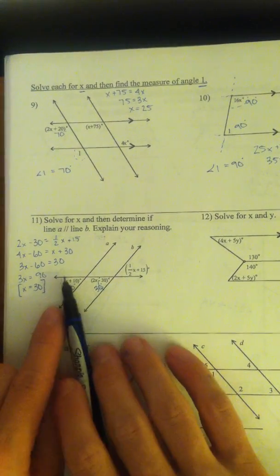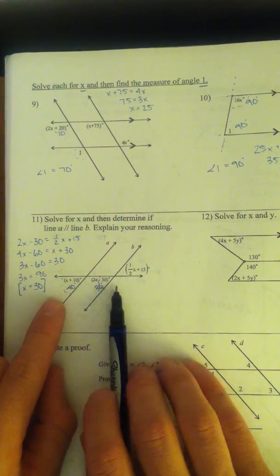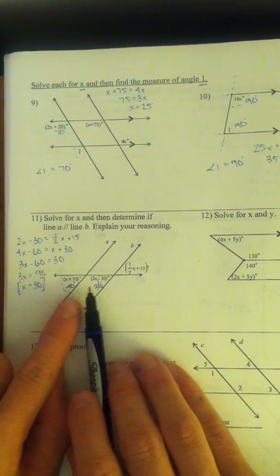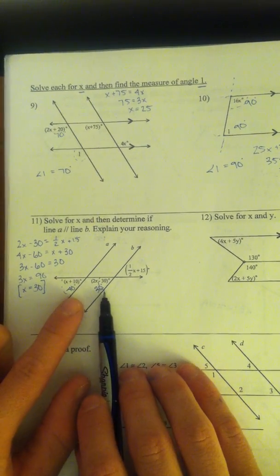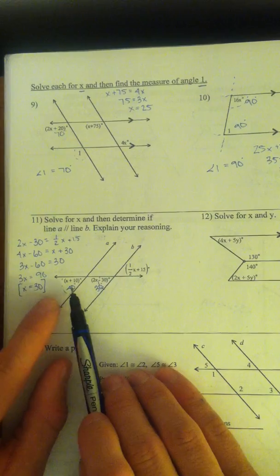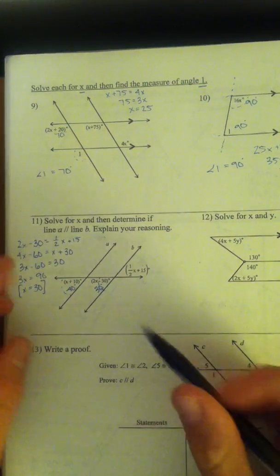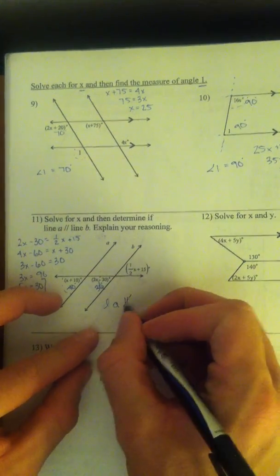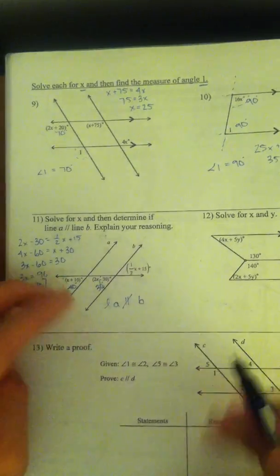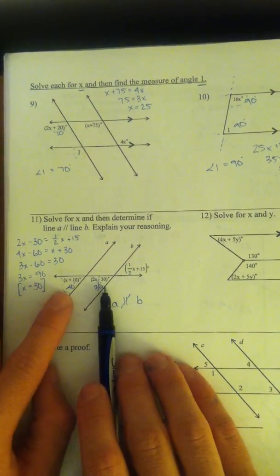Here I have corresponding angles, but they have values that are not equal to one another. 40 degrees is not equal to 30 degrees. Because these two values are not equal, and corresponding angles are supposed to be equal if the lines are parallel, then I know that line A is in fact not parallel to line B. A is not parallel to B because my corresponding angles are not equal in measure.